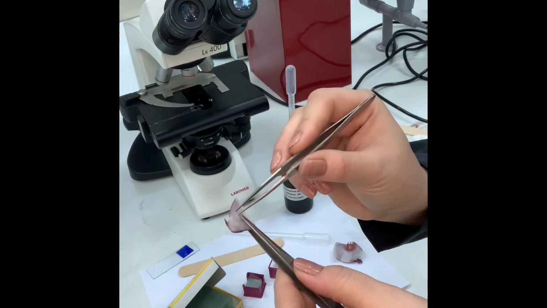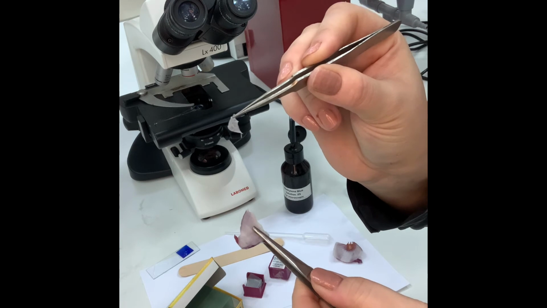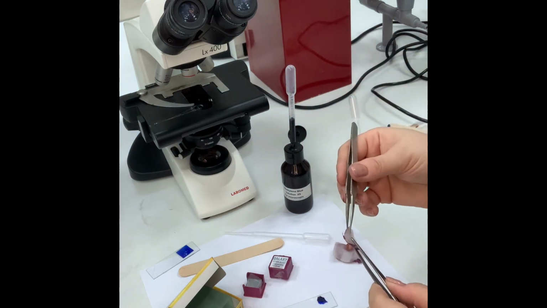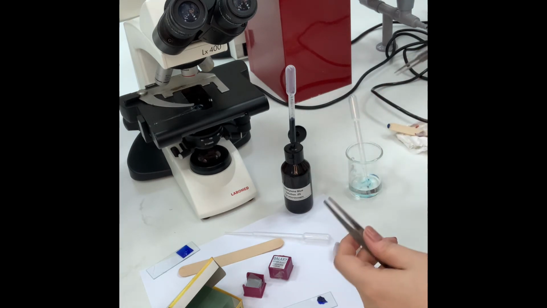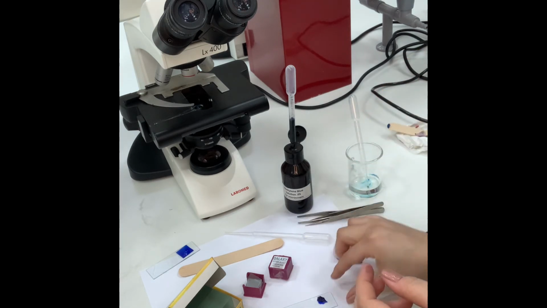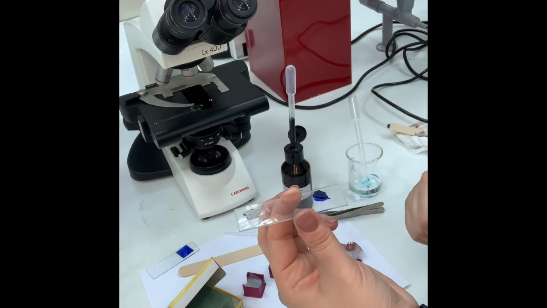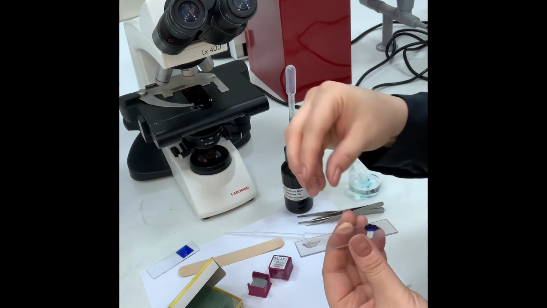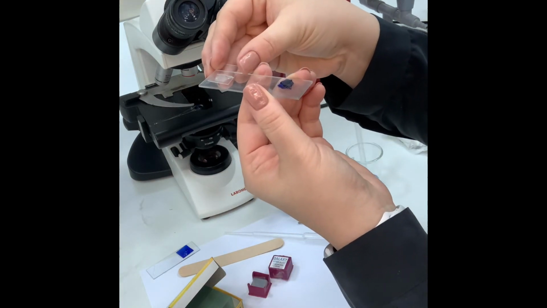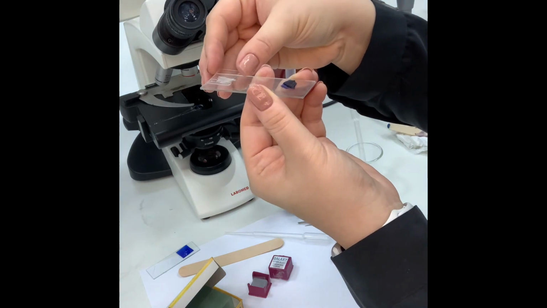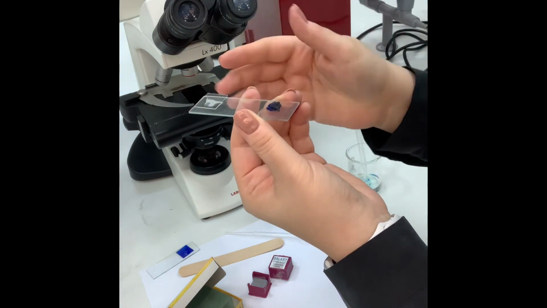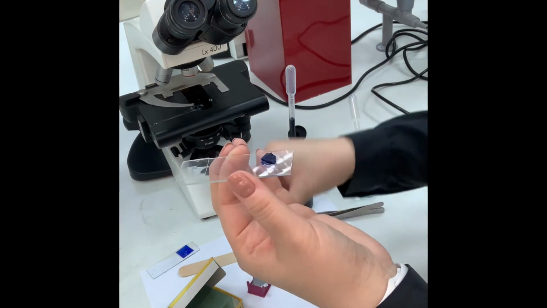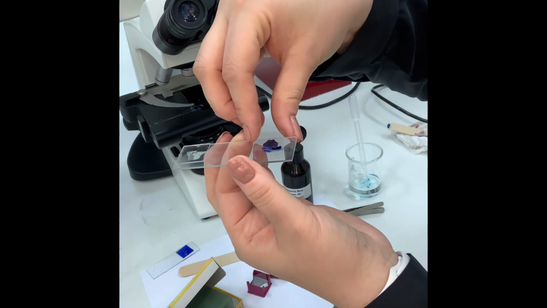And I have another piece over here. See? This one. I will apply it on, and I will add my cover slip as well. Again, I will tilt and try not to drop, very slowly. See? Nothing. Very slowly.